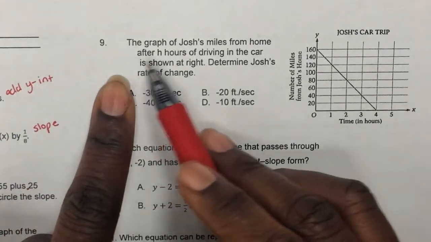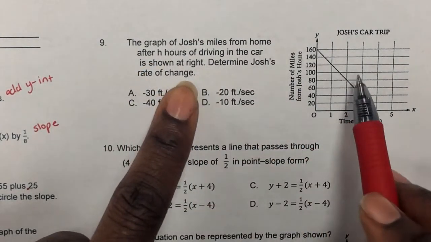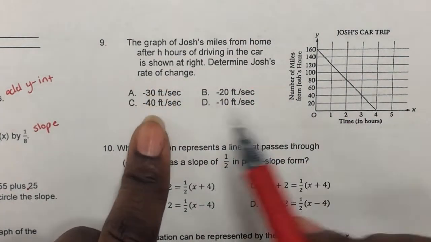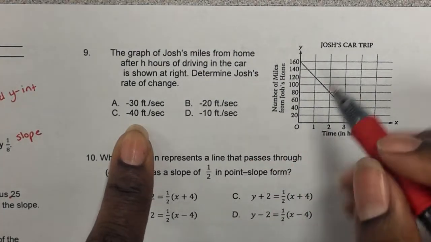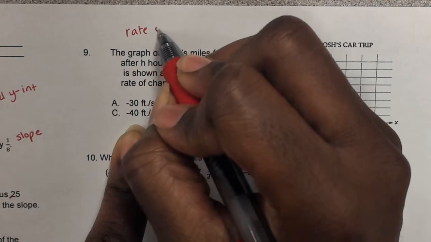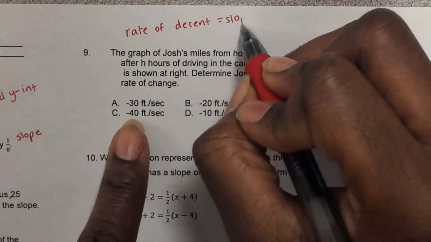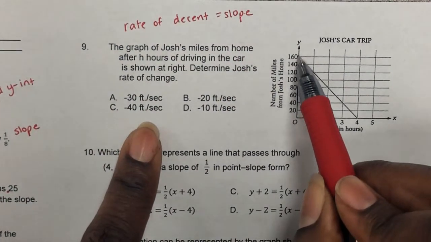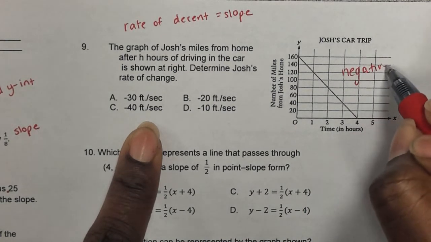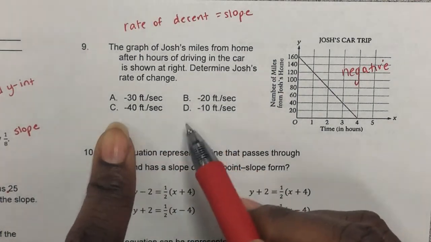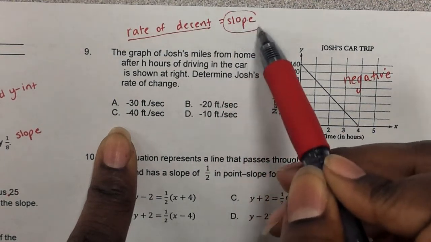Number 9, the graph of Josh's miles from home after H hours of driving in the car is shown at the right. Determine Josh's rate of change. This is a good one because there's one exactly like this on the test, and I'm going to give you a hint since you're watching the video. The one on the test asks for a rate of descent, but that's the same thing as finding a slope. Just make sure if the line starts here and it's moving down, that means it has to be a negative slope, all right? However, all of them are negative on this one. So just remember, on the test, it's going to ask for a rate of descent, and that means to go ahead and find the slope.